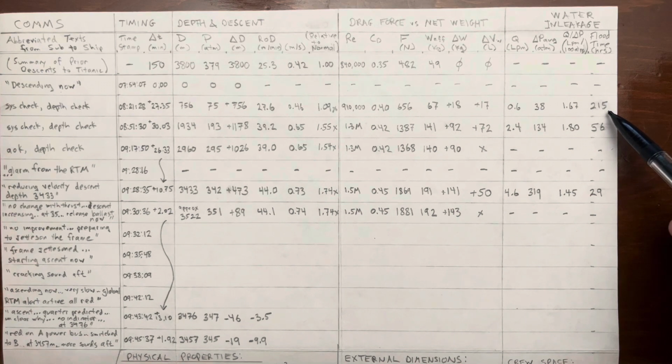So if they had realized they had water ingress in that first half hour of the dive, they had plenty of time to A, not accumulate too much water weight, and B, to drop ballast, drop the frame if necessary, activate the vertical thrusters, and resurface.